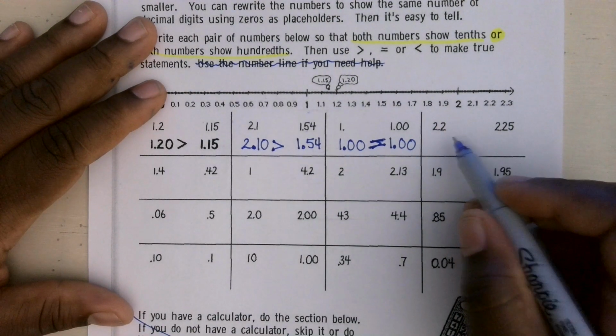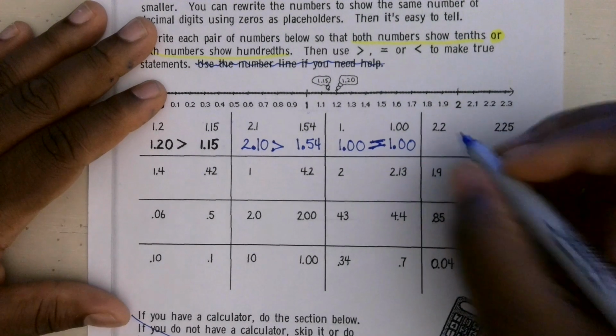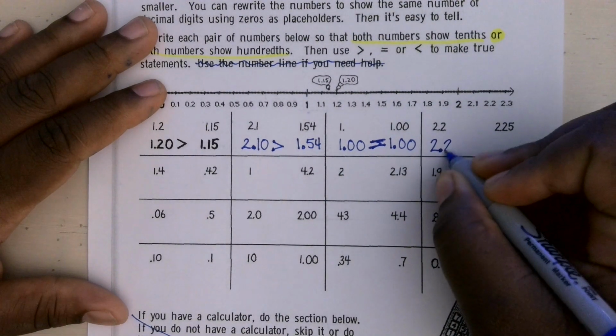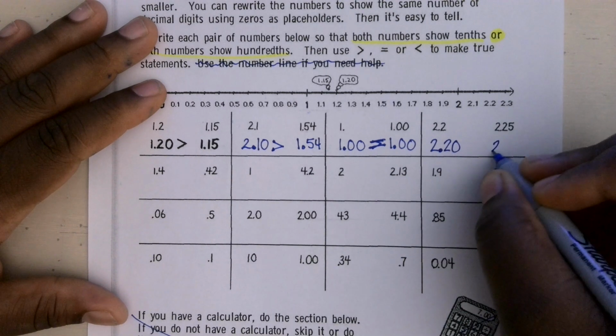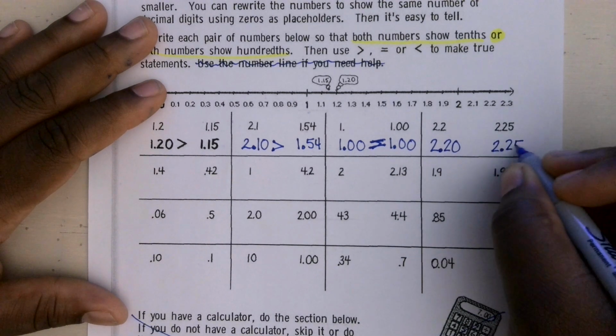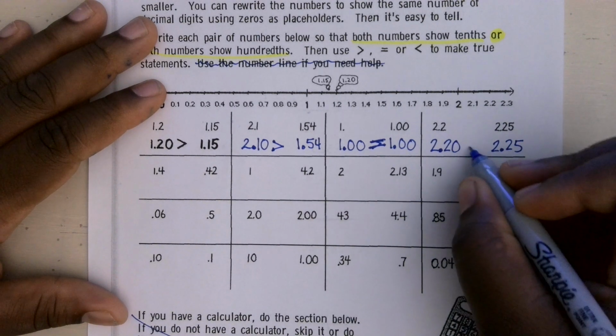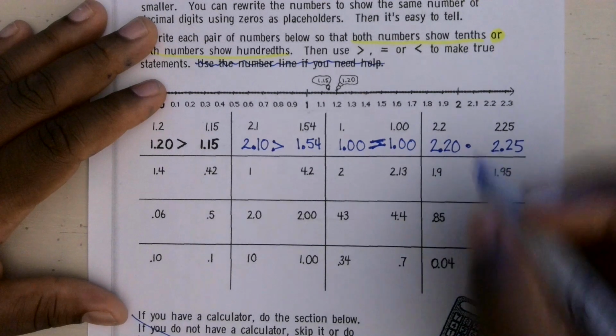2 and 2 tenths versus 2 and 25 hundredths. I want them both to show hundredths. 2 and 20 hundredths is going to be less than 2 and 25 hundredths.